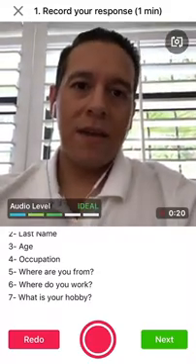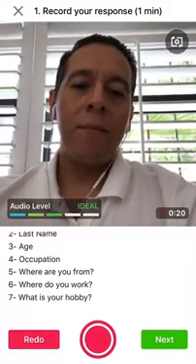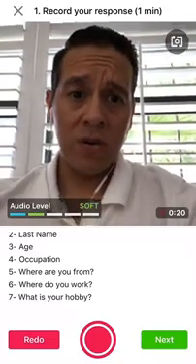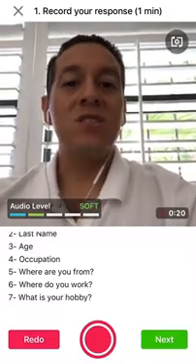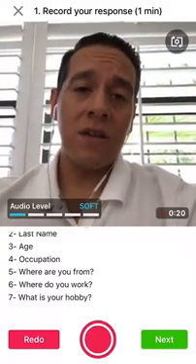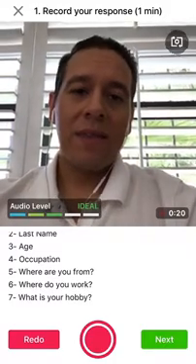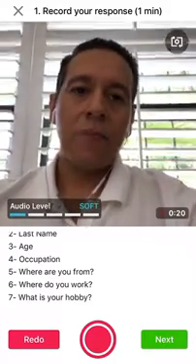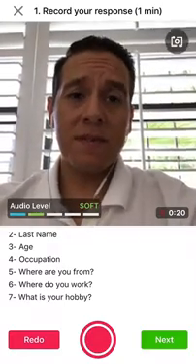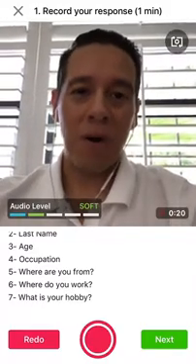Option number one, as you can see on the screen, there is a red button on the bottom left corner that says redo. That means that I can do it again, that I can repeat again. And on the other side, on the right bottom corner, there is a next button. So I can click on the next button if and when I am happy with my response.